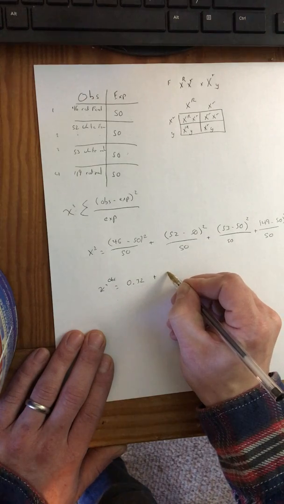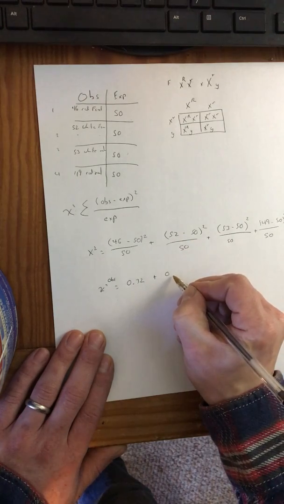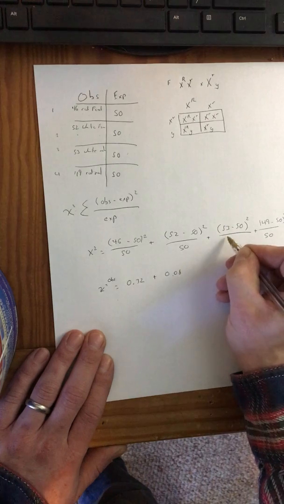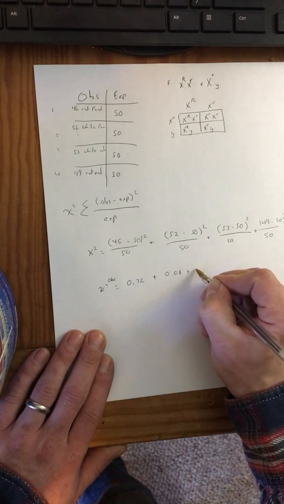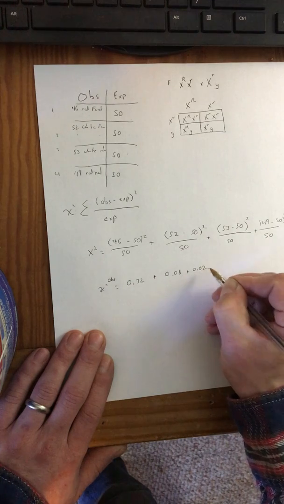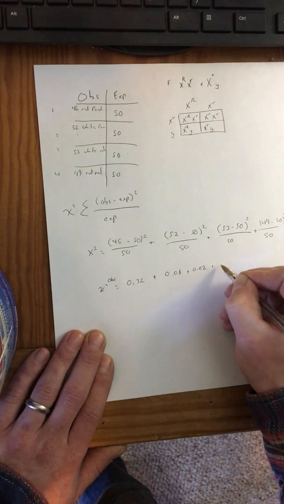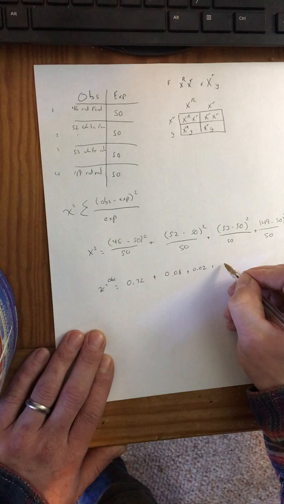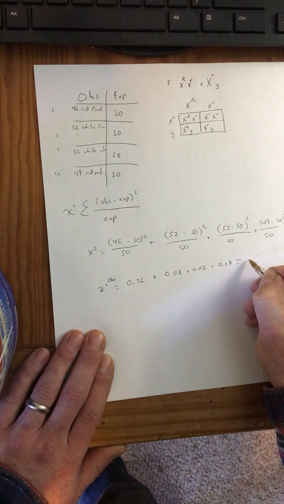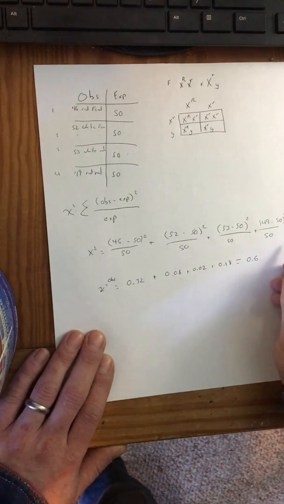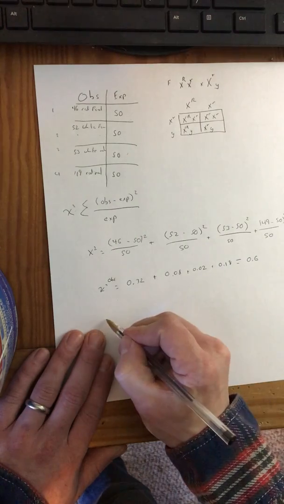The next one for this one, and this one, the final one. And we just add all those up, and that'll give us 0.6, about somewhere in there. So that's my chi-square observed.